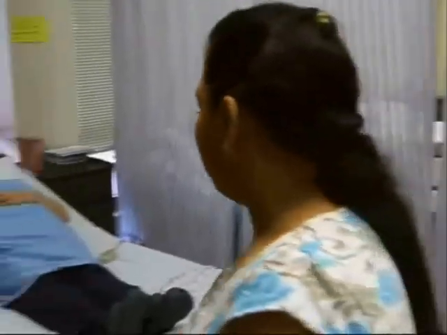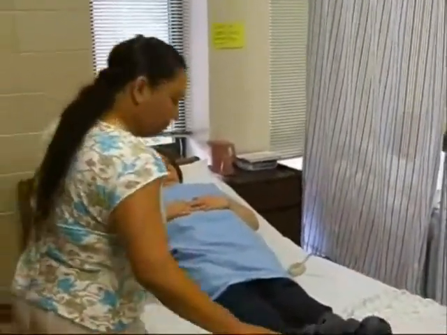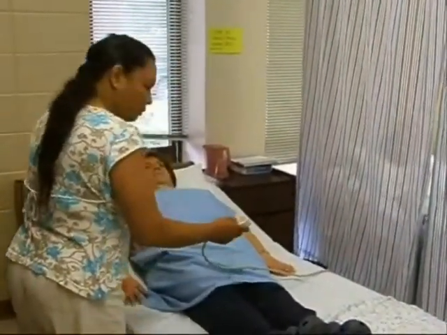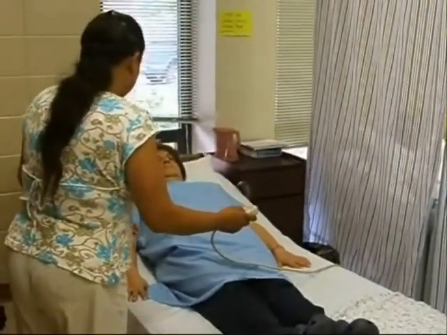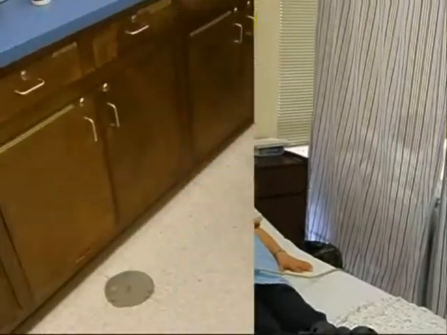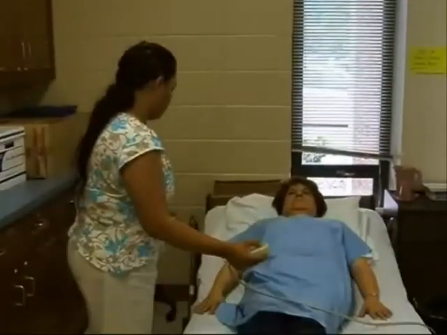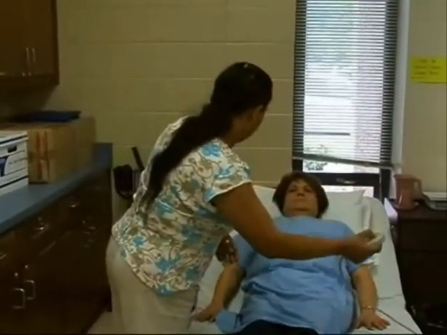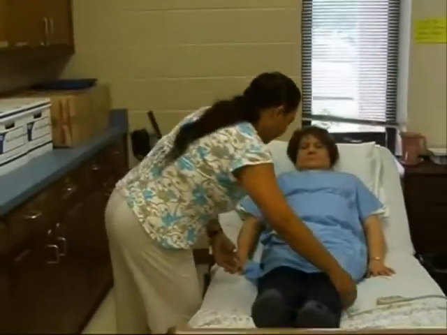Assist to ambulate using a gait belt. Hi, Miss Dill. Hello. I'm going to take you for a walk today. Oh, is that okay? Yes, that'll be fine. Okay, I need to lower your bed so that your feet can touch the floor. With your feet.